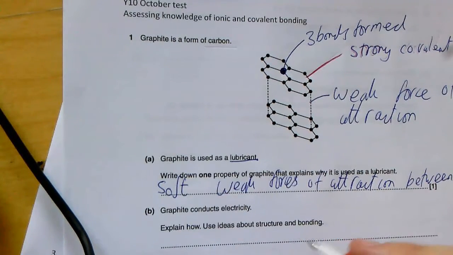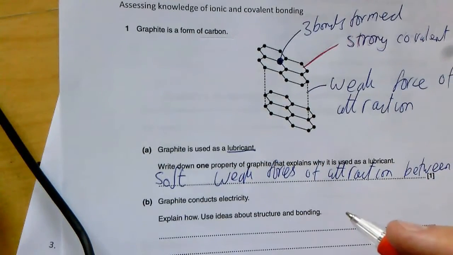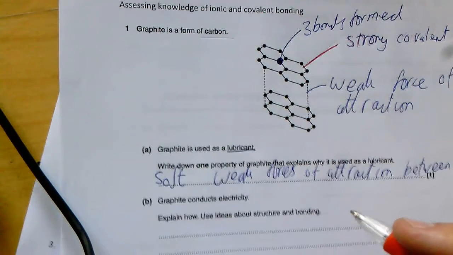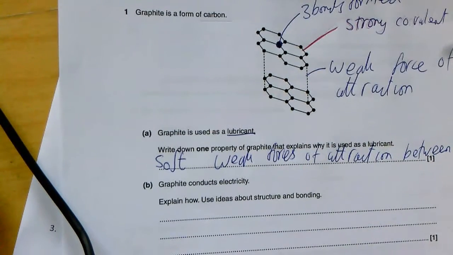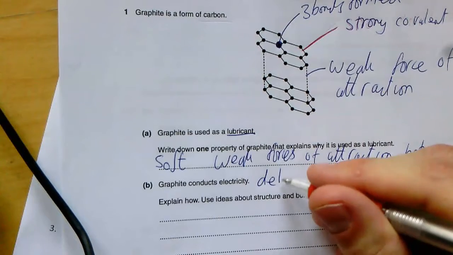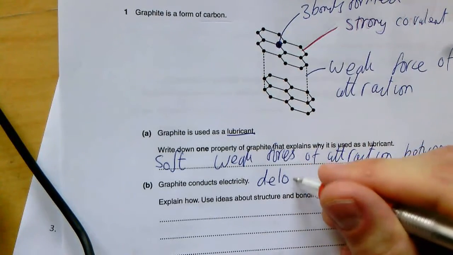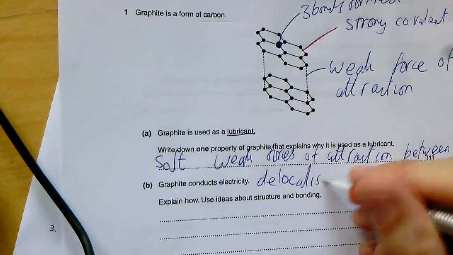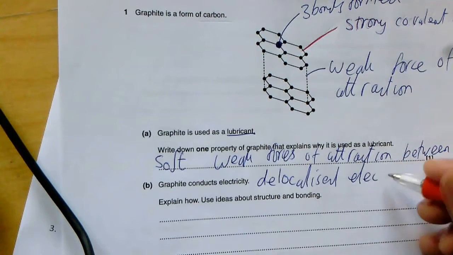So graphite conducts electricity. When we ask questions about what conducts electricity, we need to think about what could possibly move. There are only 2 things which mean that something can conduct electricity. One is, if you imagine electricity moving through wires, you might know from physics that electrons move, but there are specific electrons we have in chemistry which are called delocalized electrons.